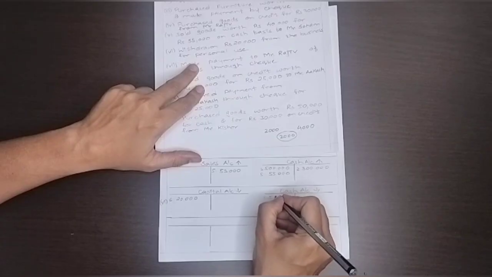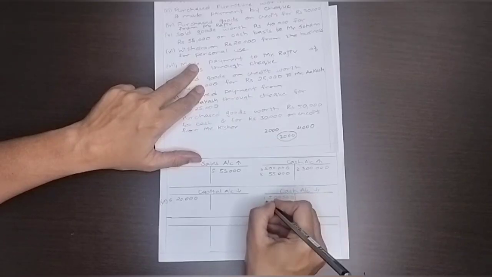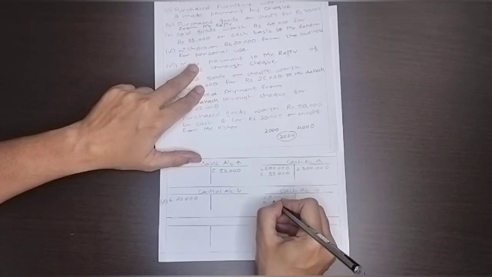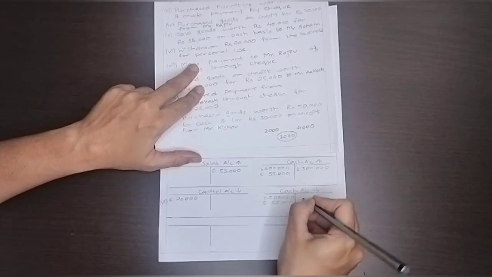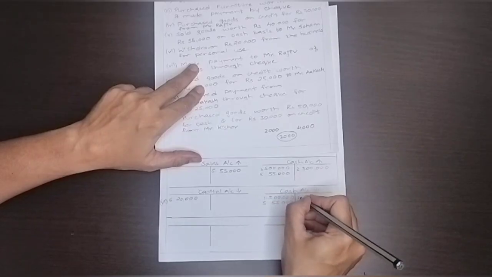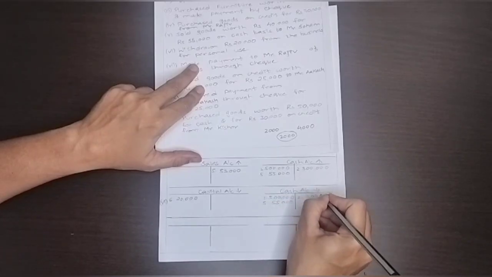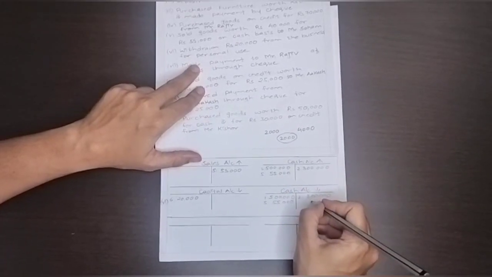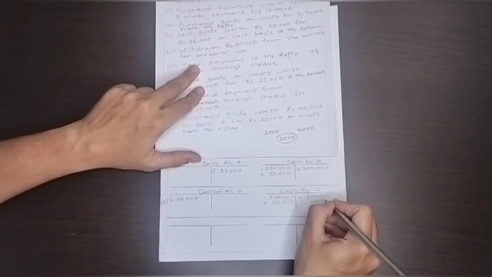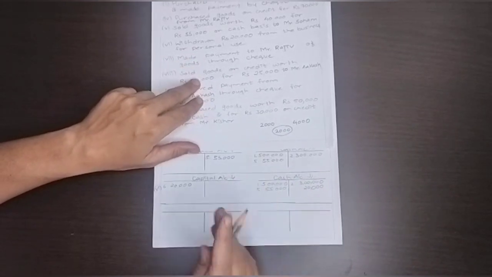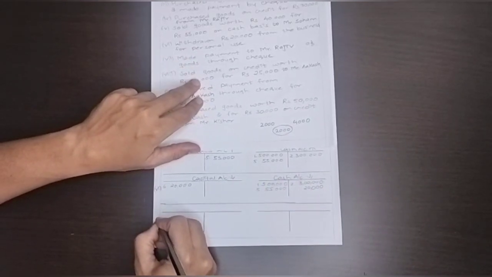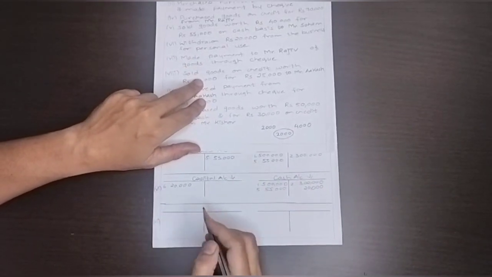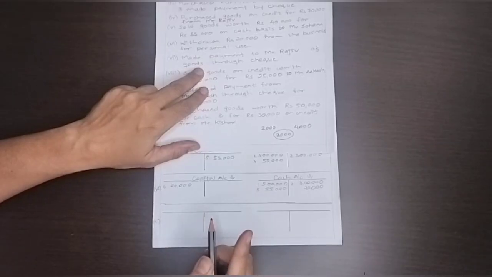Okay. So cash 5 lakh, these are the previous transactions that occurred. So that's how my cash account will look. And now it reduces by 20,000. The 7th transaction, it says, made payment to Mr. Rajiv of goods through check.